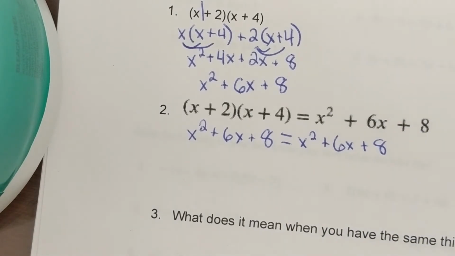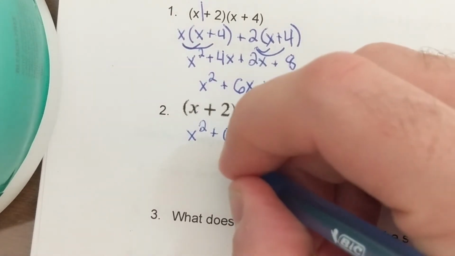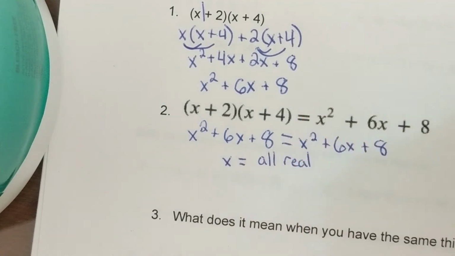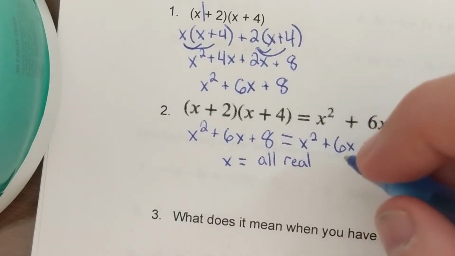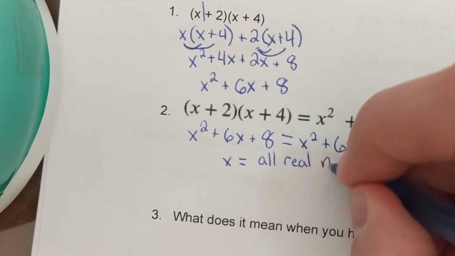Now if we look at it, after distributing, just like some of the problems we had on Monday, we have the same exact thing on both sides of our equal sign. And if we think back to what it means when we have the same exact thing on both sides of our equal sign, that means that no matter what values we plug in for x, the equation is always going to be true. So again, when we say that, it doesn't mean you write all answers or everything works. You have to write all real numbers. So x equals, again, all real numbers. And we say real numbers because fractions and decimals also work. It's not just positive numbers or negative numbers, it's also fractions or whole numbers, so all real numbers.